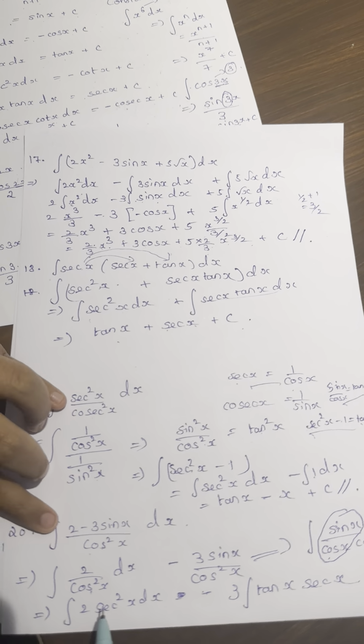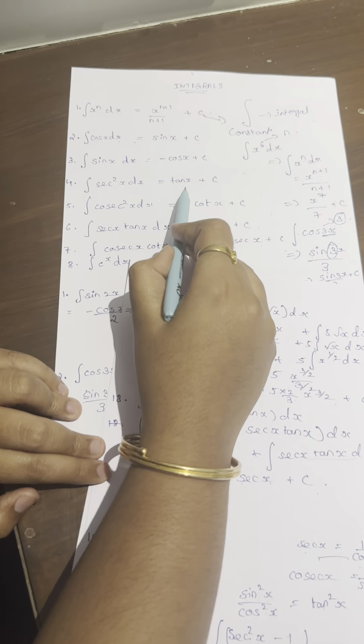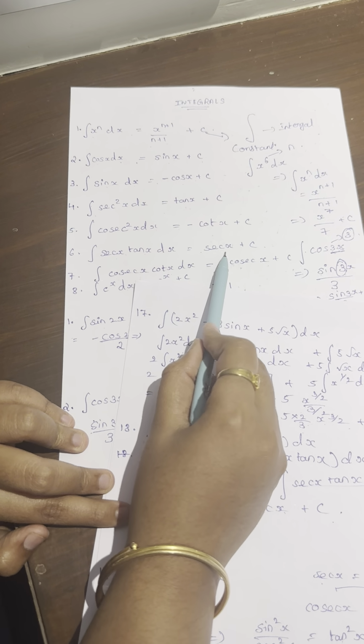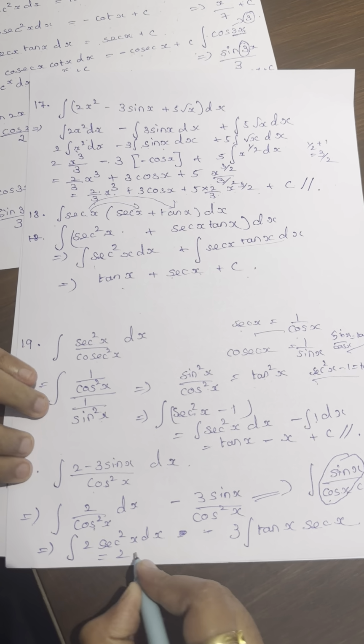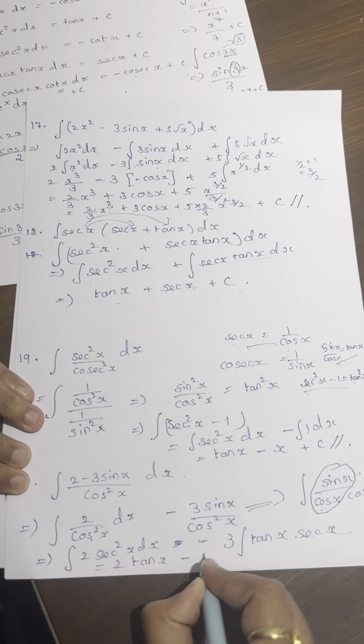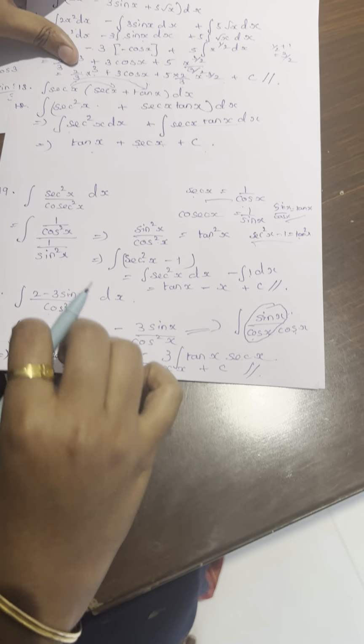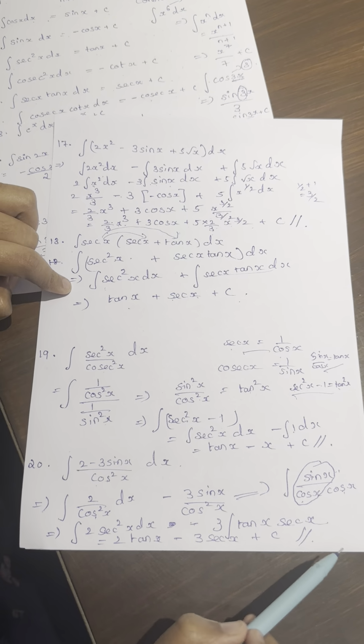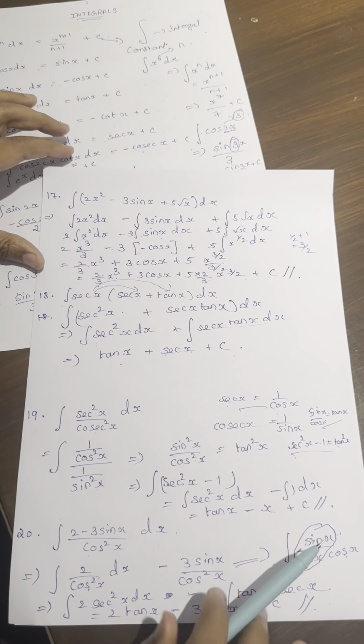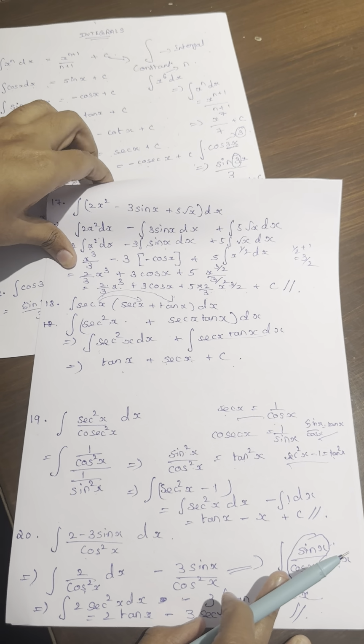Now we know we have a formula: for secant square x we have tan x, and for secant x tan x we have secant x. So our answer is 2 tan x minus 3 secant x plus c. And here our first exercise is ending. Hope you all understand, and our first exercise is over here.